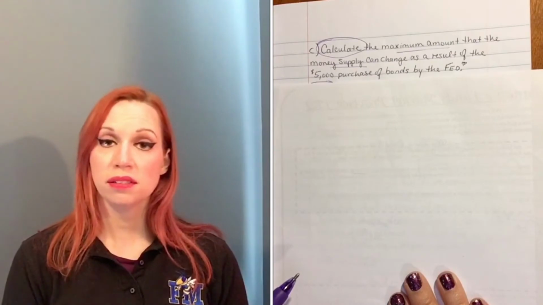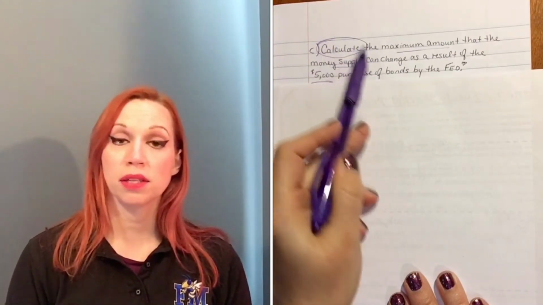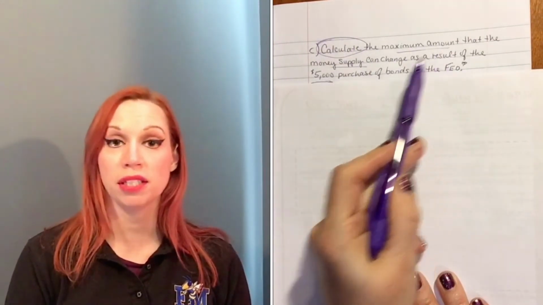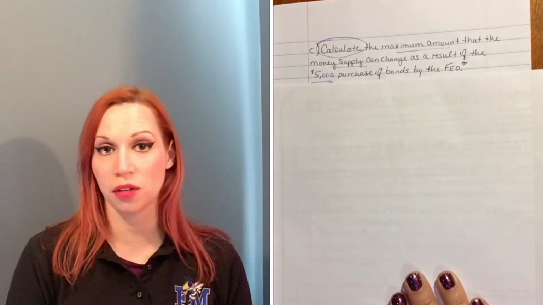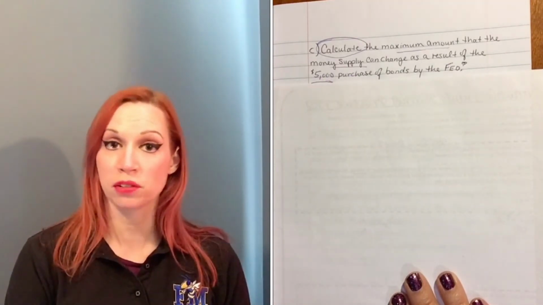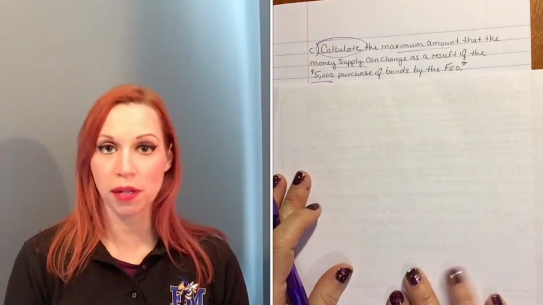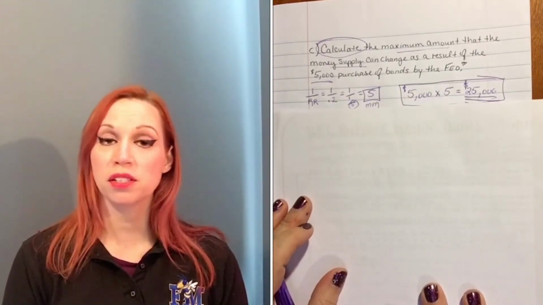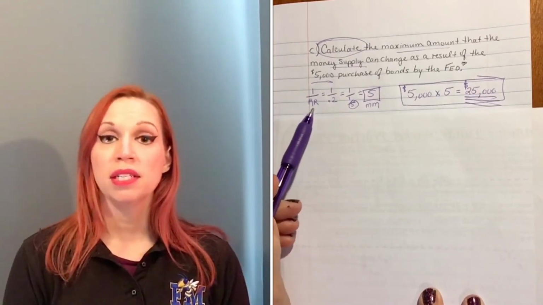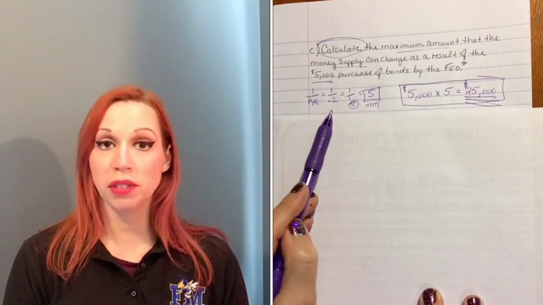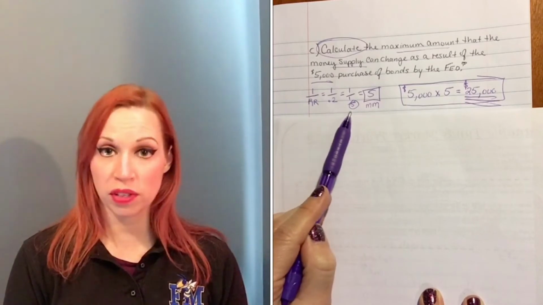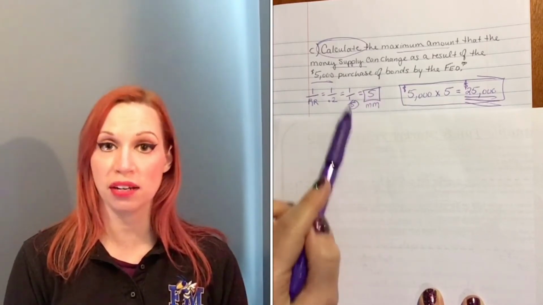Now Part C tells us to calculate the total impact, or the maximum amount that the money supply can change, as a result of this $5,000 purchase of bonds by the Federal Reserve. Well, if we want to know the overall total impact, we're going to have to find the money multiplier. Remember that the money multiplier is 1 over the reserve ratio. That's going to be 1 over 0.2, or 1 over 1/5. So our multiplier is going to be 5.